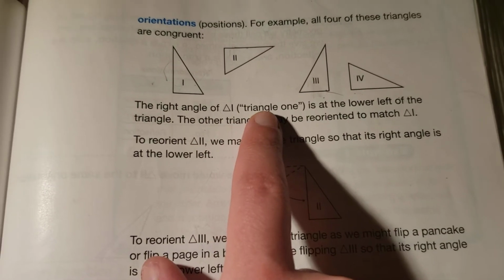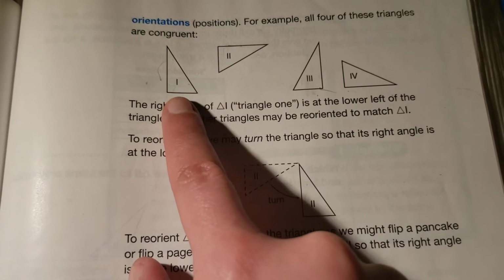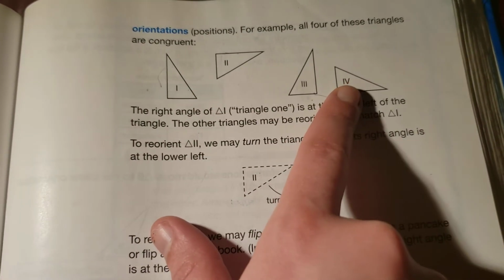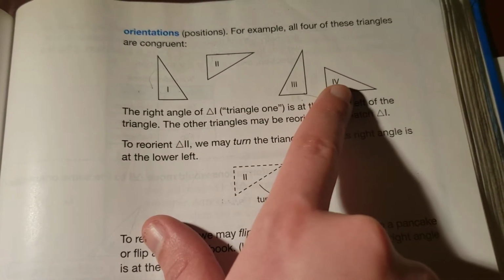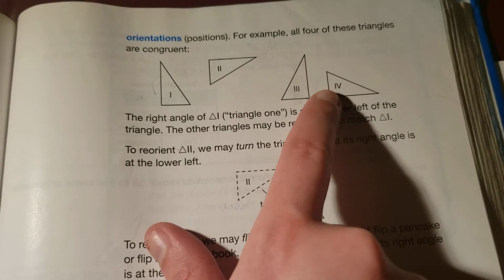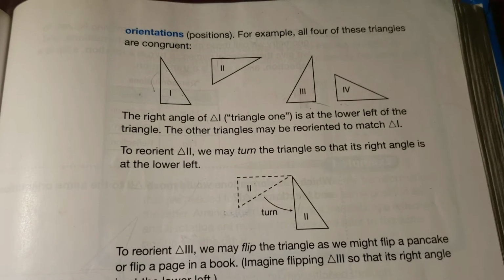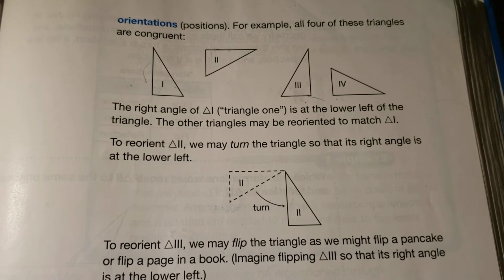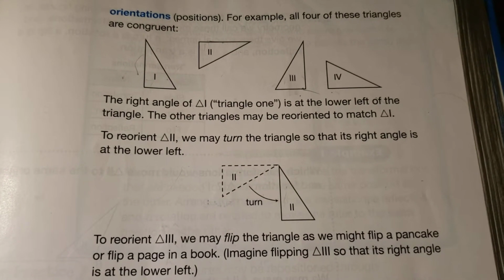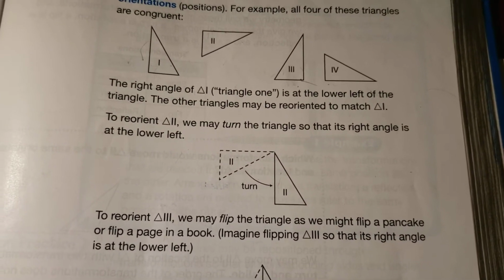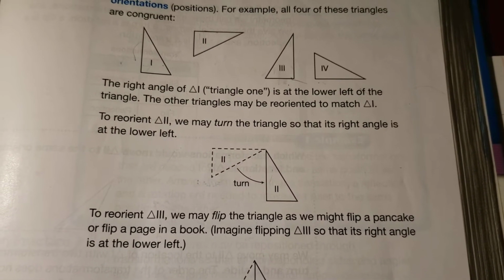We're using Roman numerals, so there's Roman numeral 1, 2, 3, and that's what Roman numeral 4 looks like. Because the V is 5, you put 1 before it, that means 4. So the right angle of triangle 1 is at the lower left of the triangle. The other triangles may be reoriented or moved to match triangle 1.